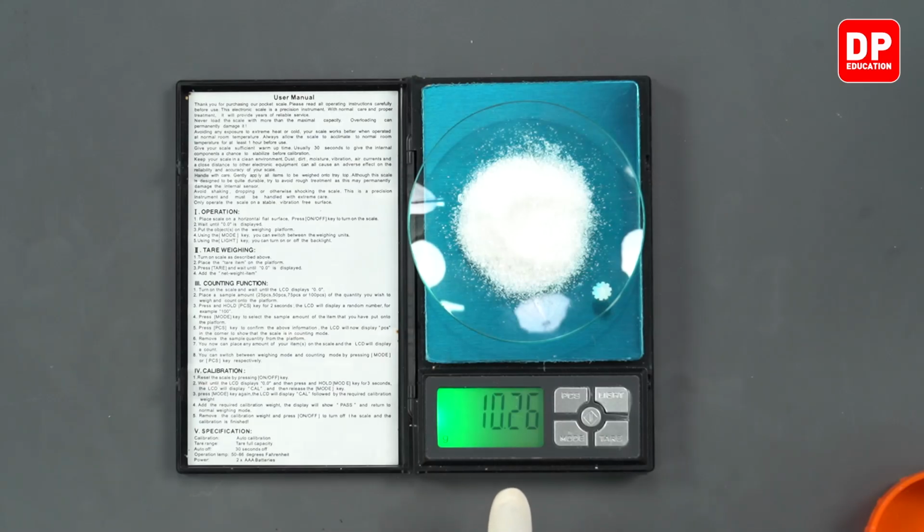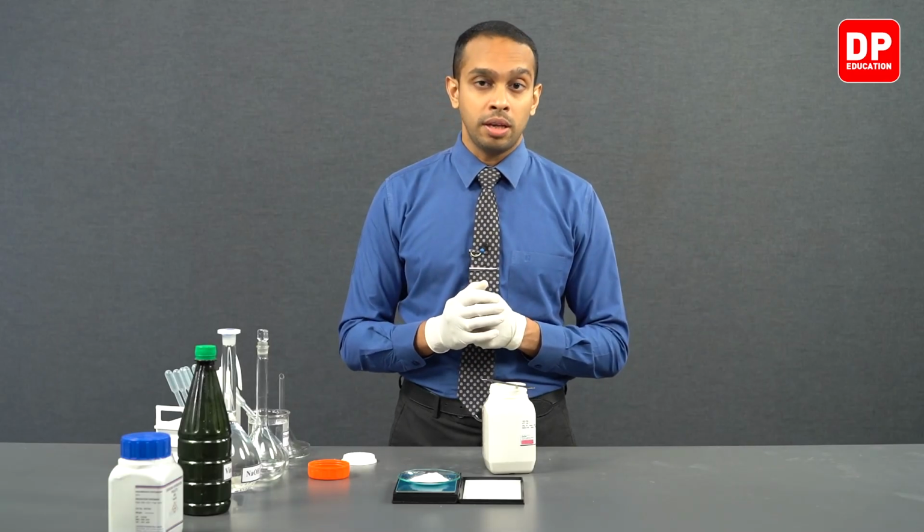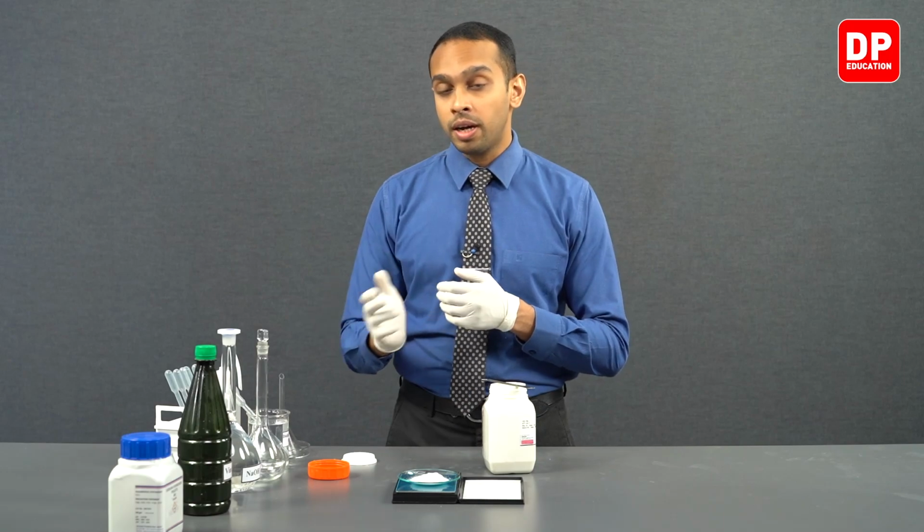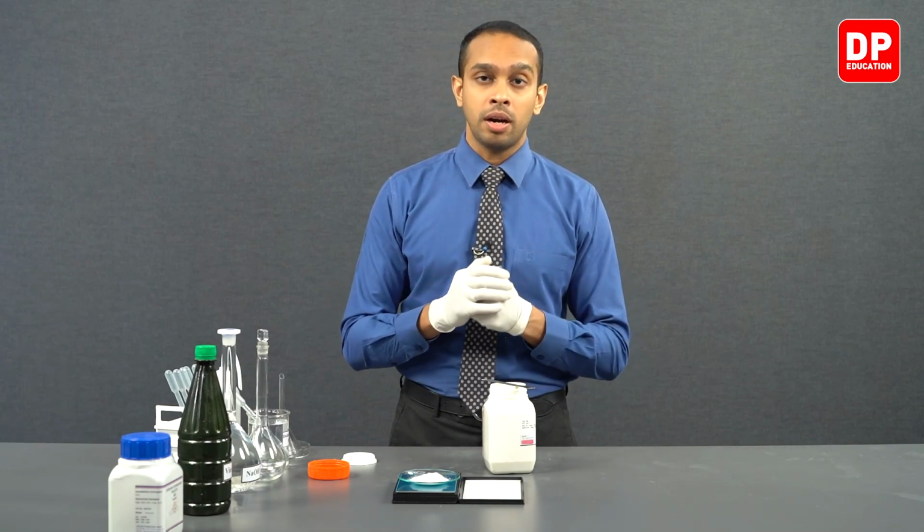Students, as you can see here, we have measured 10.26 grams of potassium hydrogen thalate. We can now proceed to adding this potassium hydrogen thalate to our volumetric flask and then preparing our standard solution.